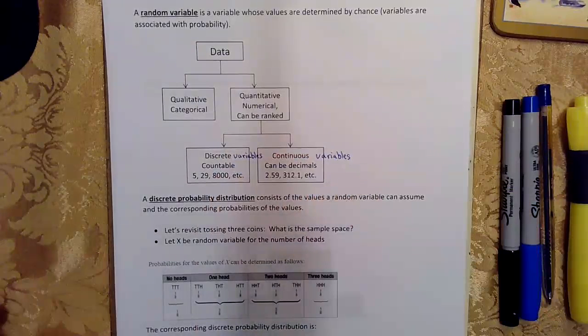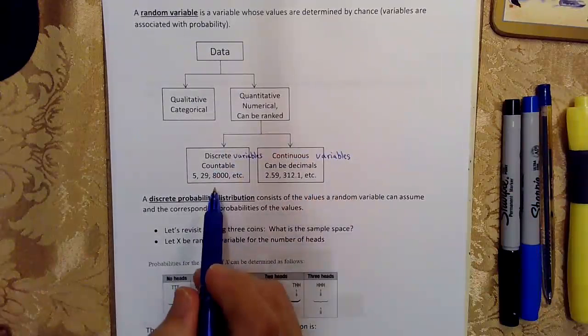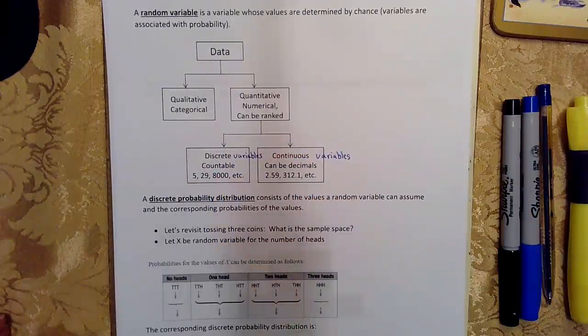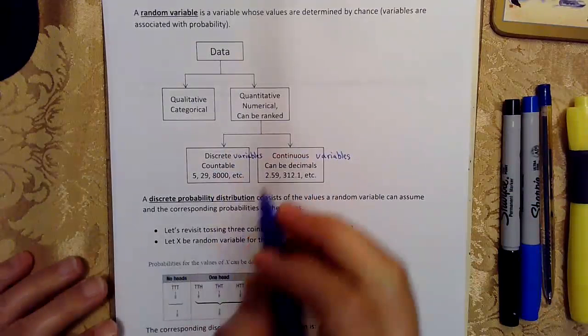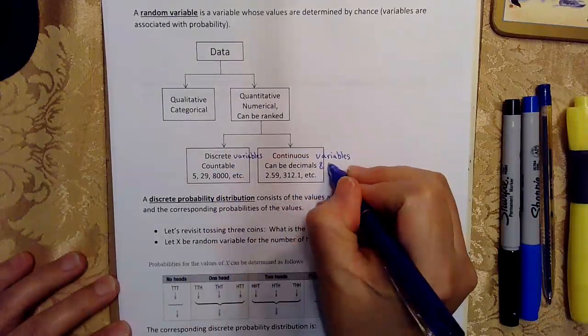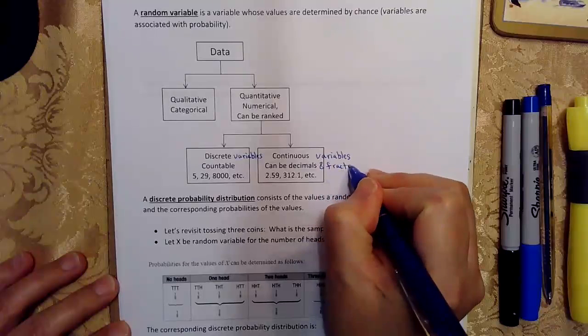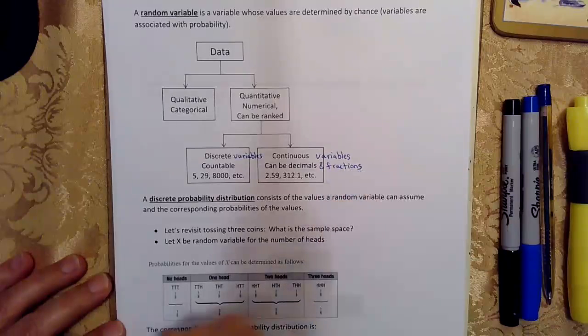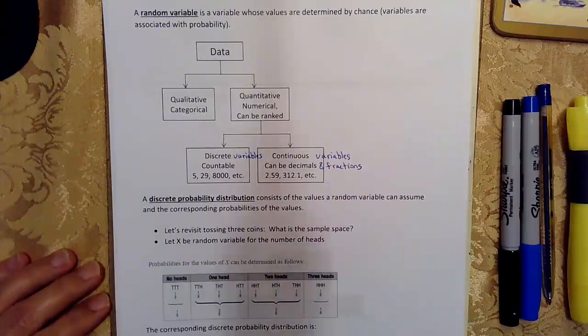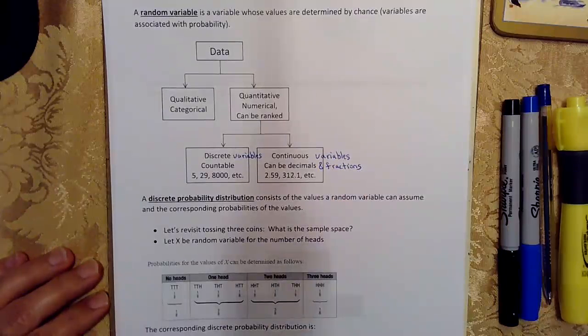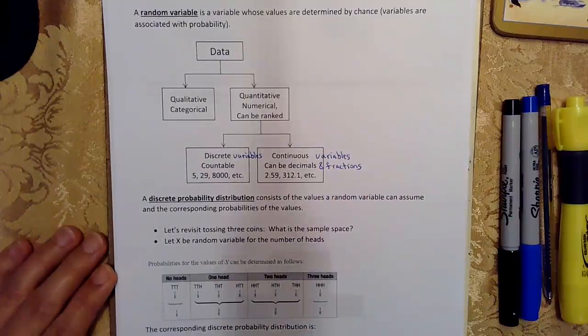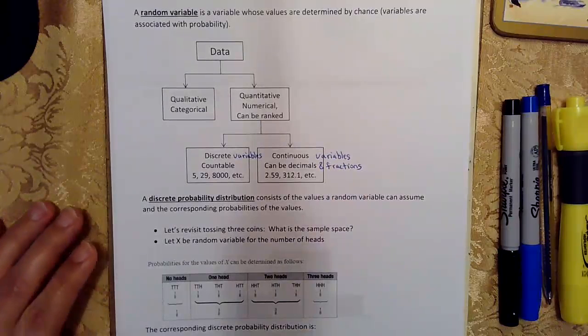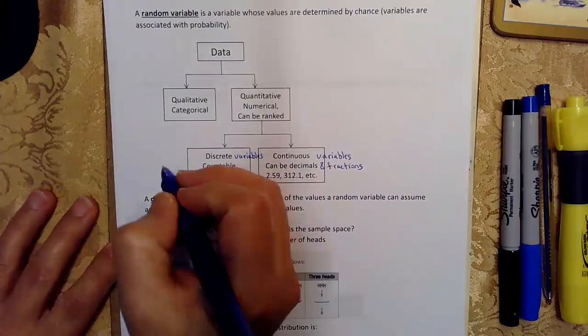So discrete variables are countable, and they have some examples of some counting numbers here. Continuous variables can be decimals and they can be fractions. And they have some examples here of some decimals listed. And also, to distinguish between the two with discrete variables, we want to write this. Discrete variables can be enumerated using counting numbers, 1, 2, 3, and so forth.